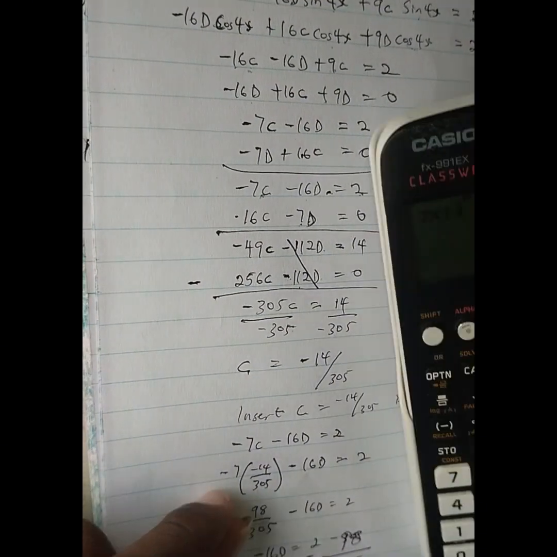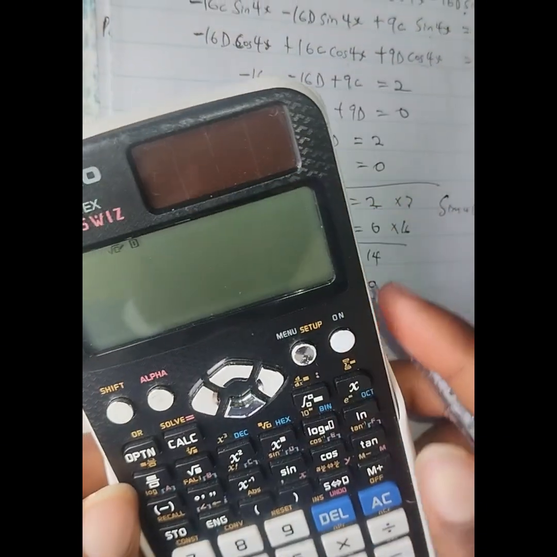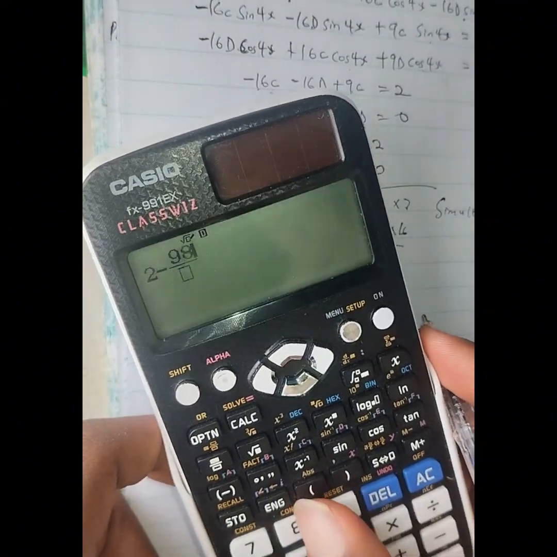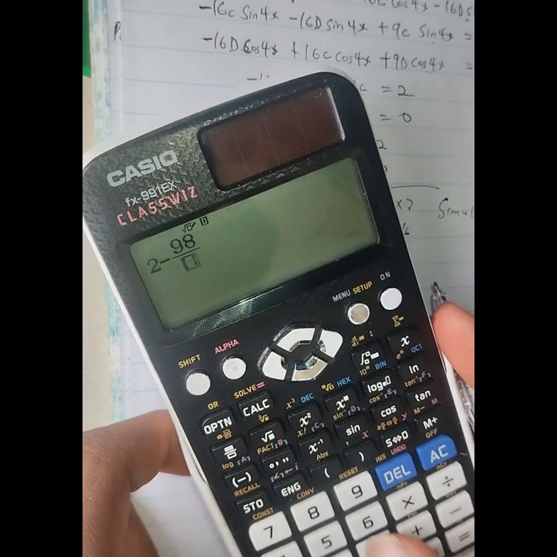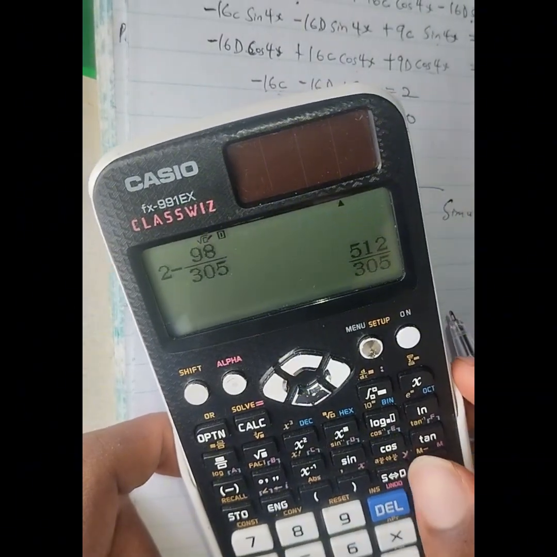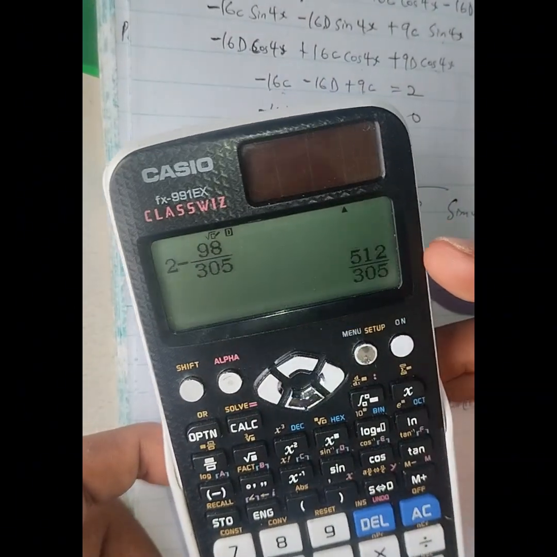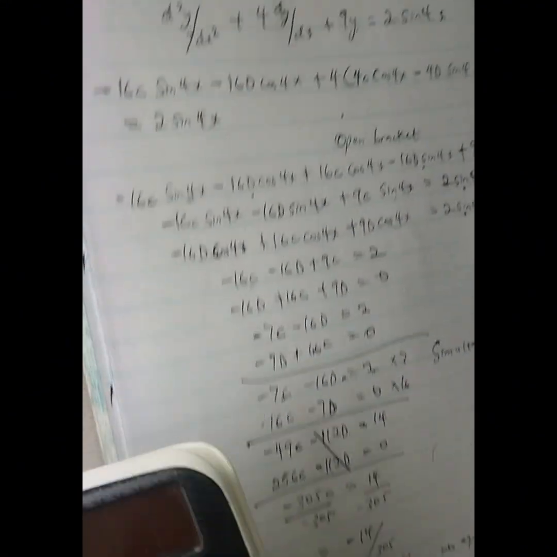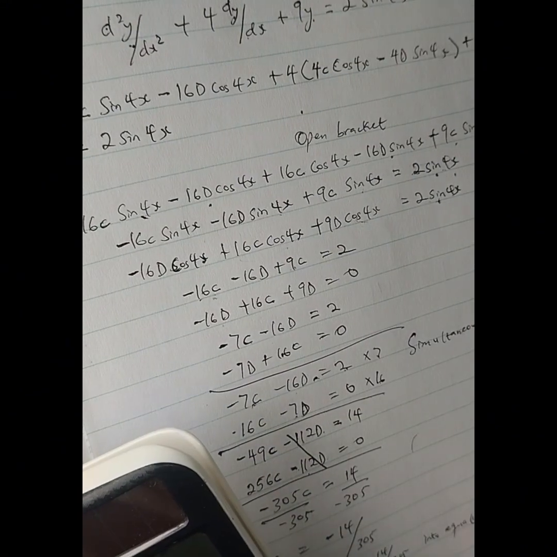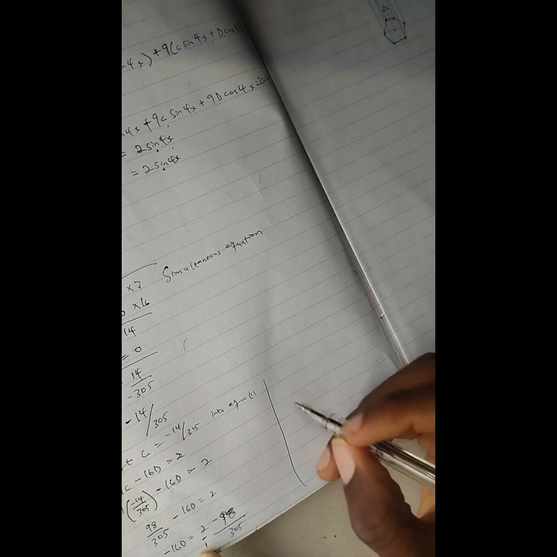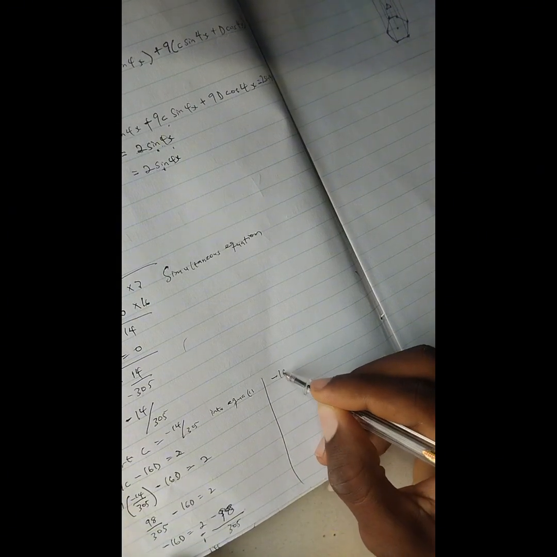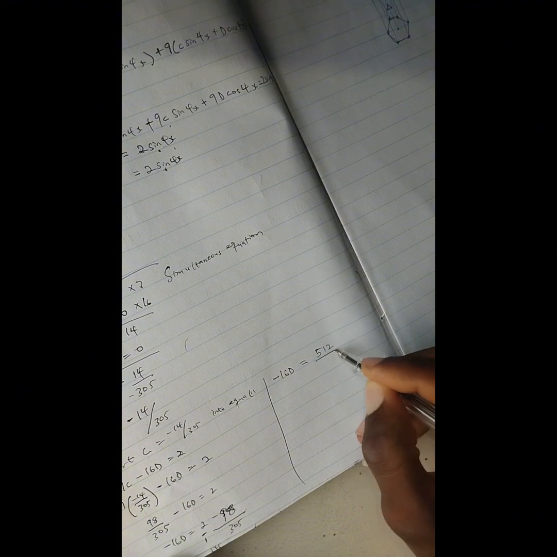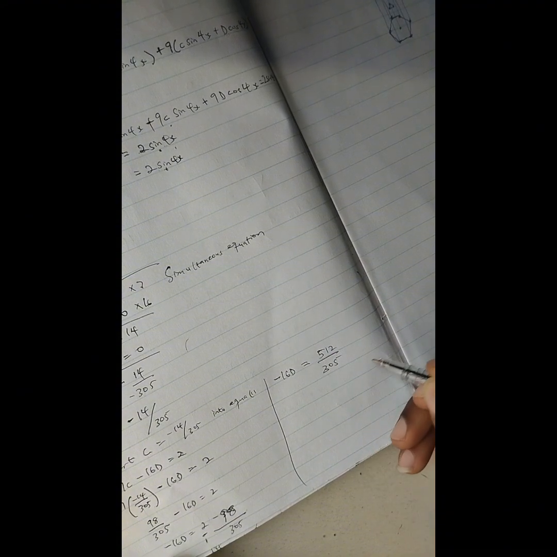Can you press a calculator? 2 minus 98 over 305 gives 512 over 305. So now we have minus 16d is equal to 512 over 305.